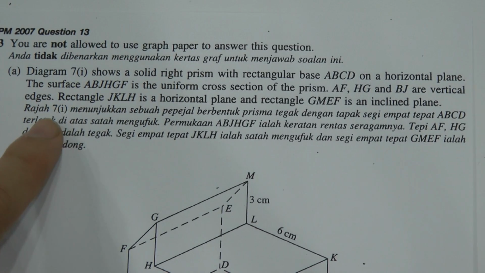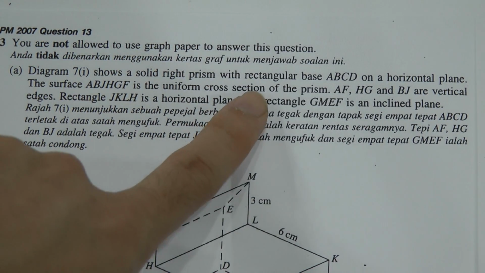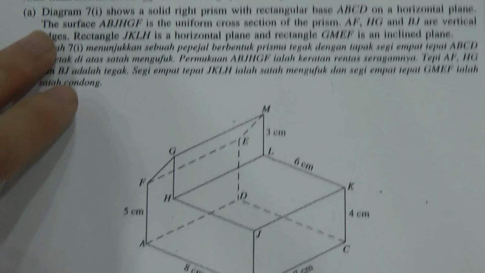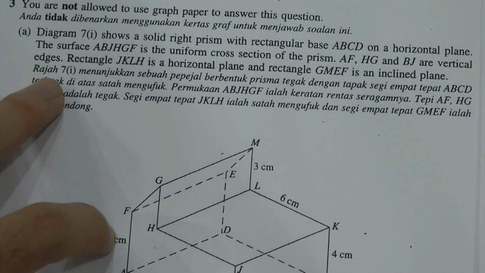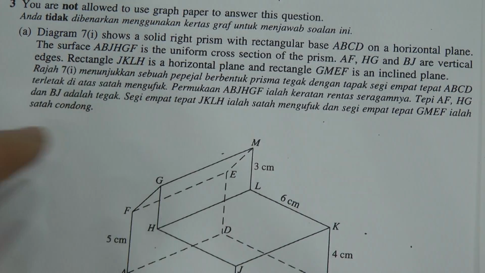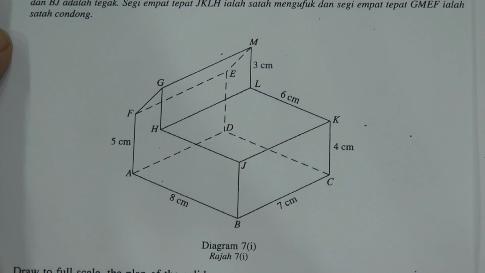So rectangle JKLH is the horizontal plane, and rectangle GMEF is the inclined plane. He just says this one is the inclined, and all this is horizontal. So this one is horizontal also. Okay, so let's have a look at this diagram.